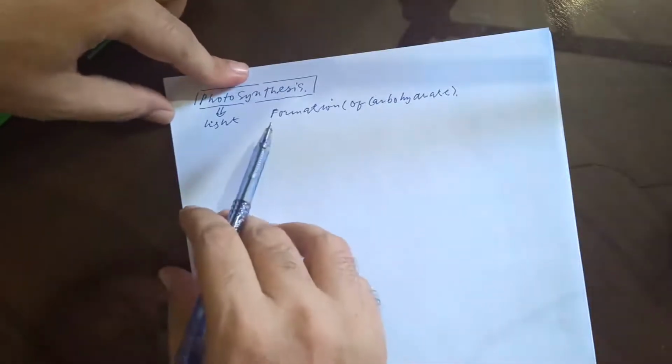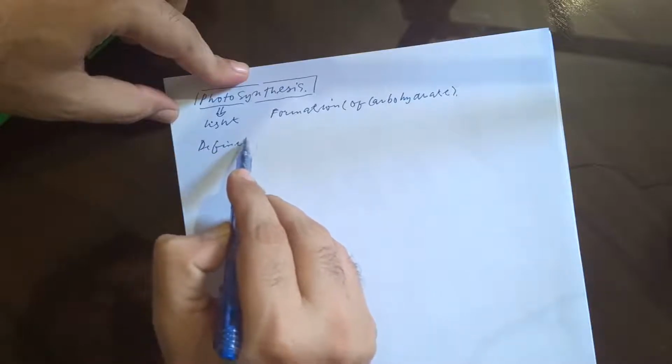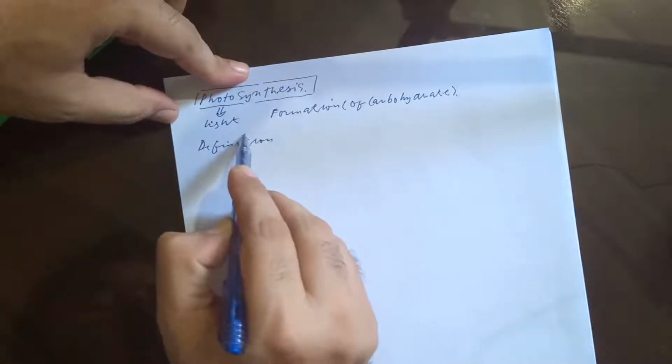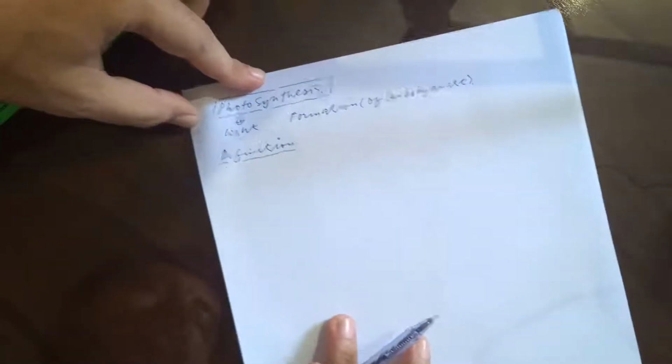Okay, so there are some definitions that you might have heard of, definitions that you have seen for photosynthesis. What are these?